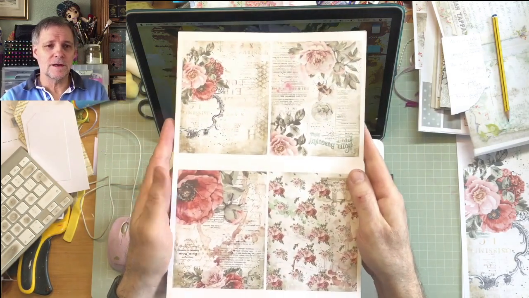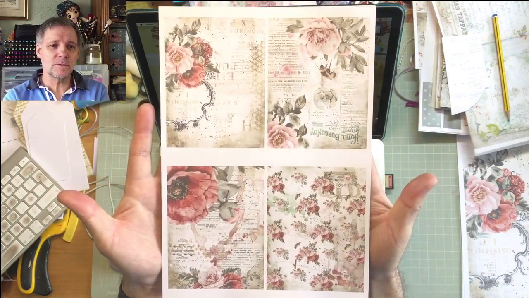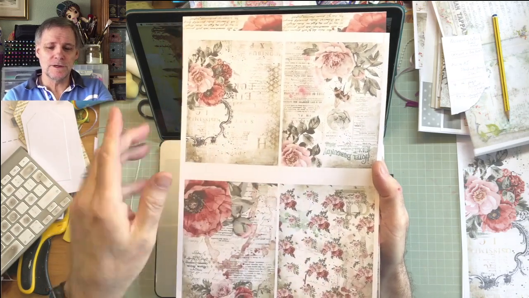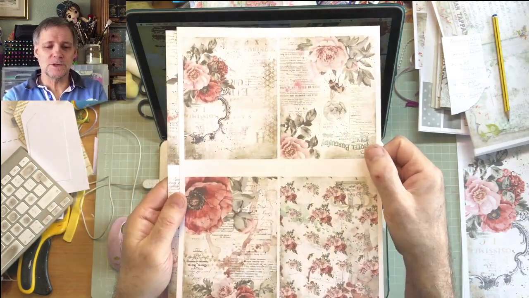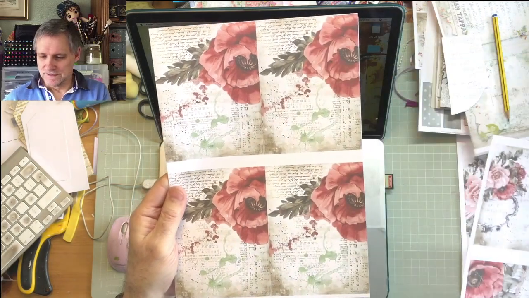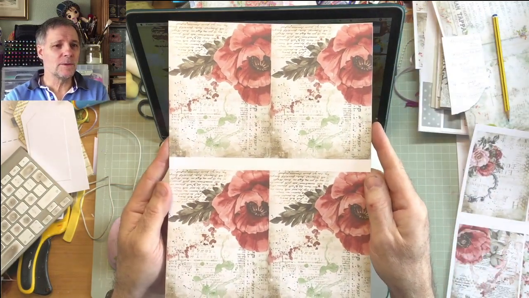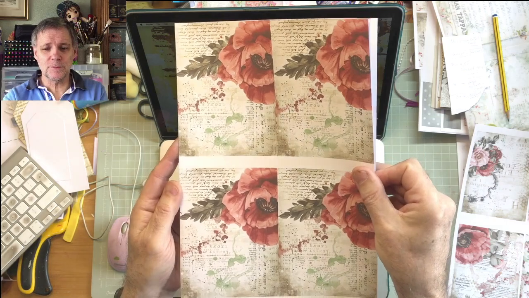That one there is 4 images that we've put on a single page, 4 individual images, which are now reduced down to, say, A6 size. That one there is the same image reproduced 4 times on a page.